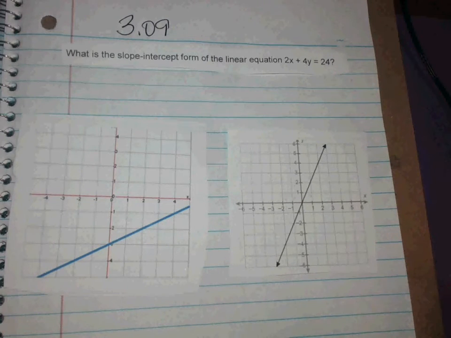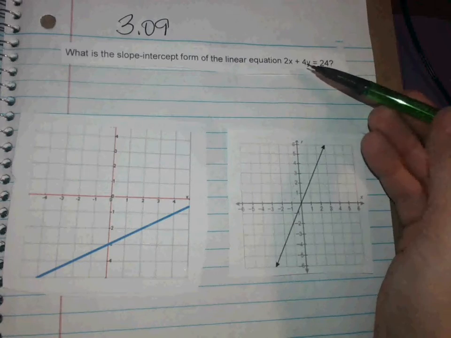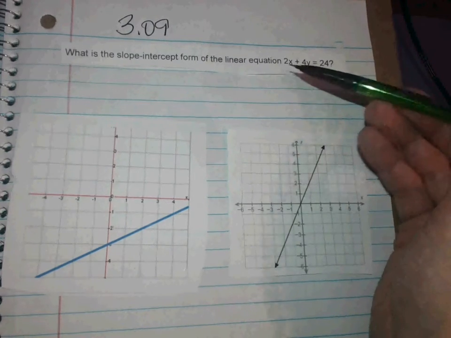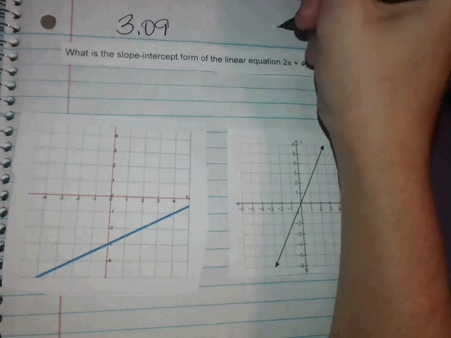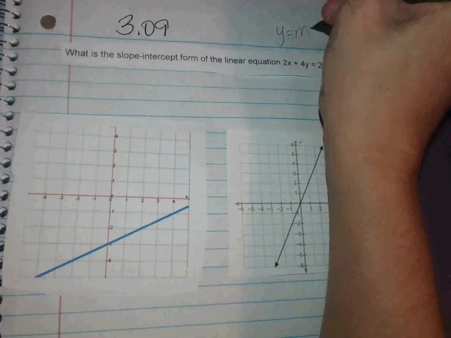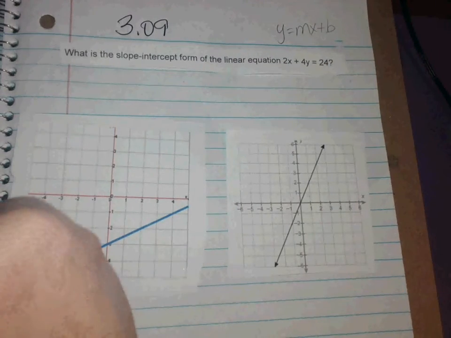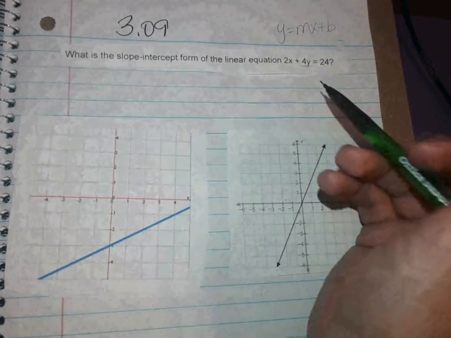This is 3.09, converting equations to slope-intercept form. So the first kind of problem you have is taking a line in standard form and changing it to slope-intercept form. So when I look at slope-intercept form, I have y on the left and x and b on the right. So I notice that I've got a lot of stuff with y that I need to get rid of.